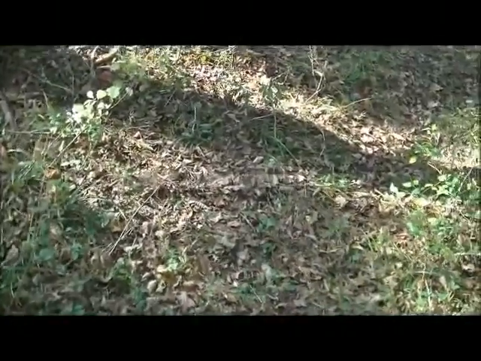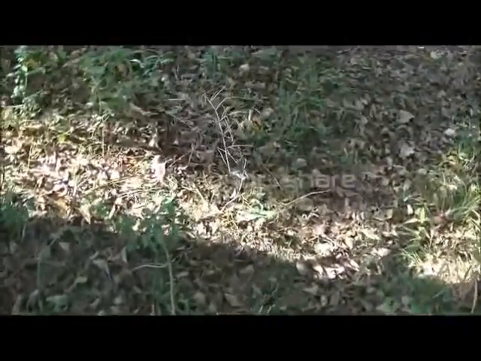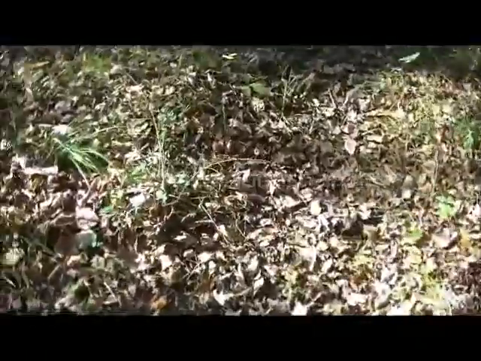Alright, if you lose it for a minute, don't panic. Just look around the area. Okay. Follow the original trail up a little bit, see if you see anything. So right off the bat, now I'm starting to see moved around leaves.